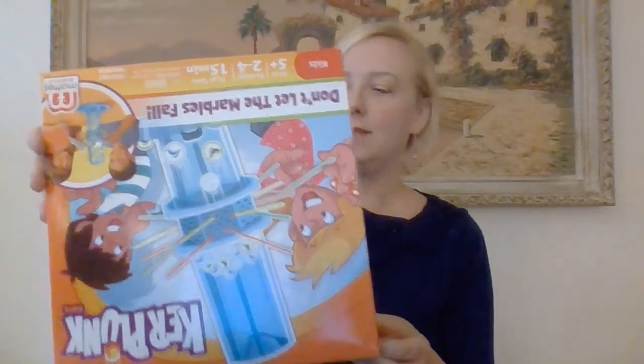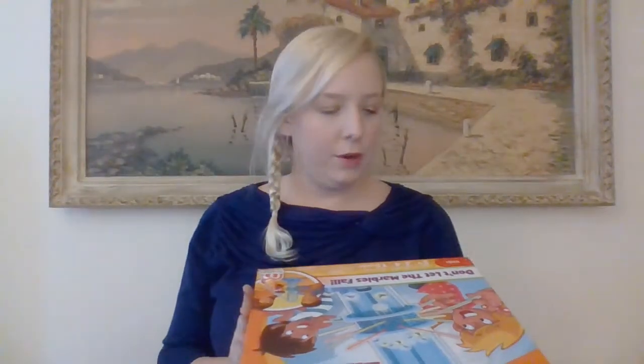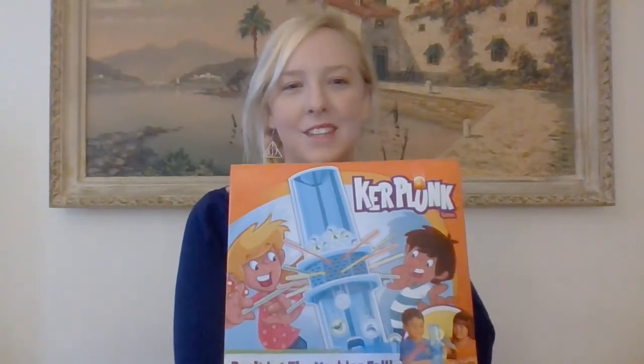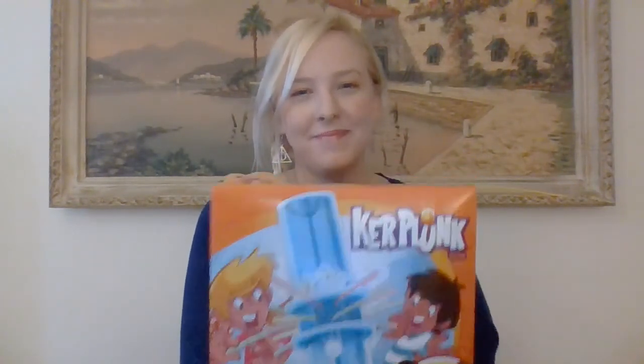Okay? The game that I'm going to use today to allow us to do that is Kerplunk. This version of Kerplunk is from Mattel Games, but it has been printed multiple times, and so any version that you find will be perfectly substantial. So I'm just going to take a second, I'm going to set up the game, and then we'll come back.